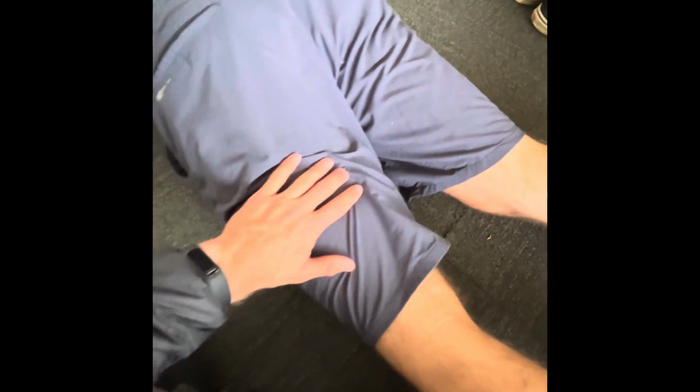First, we're going to start at the ischial tuberosity, so we're going to locate the hamstring muscles right here. We're going to find right where they insert, right where the butt starts. Go an inch above that. If we find here, right here is our ischial tuberosity.